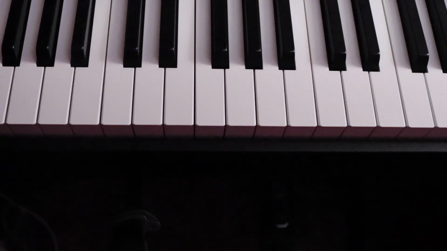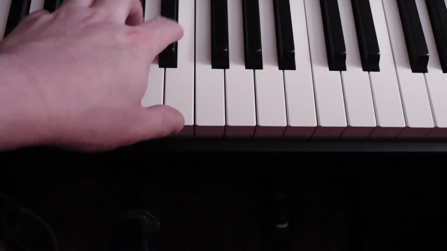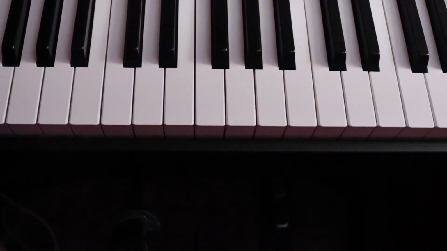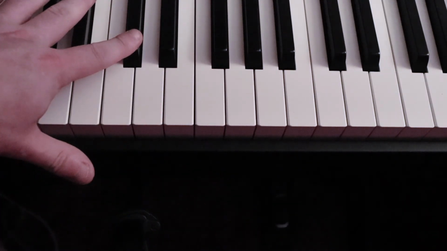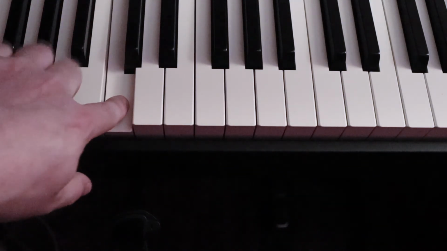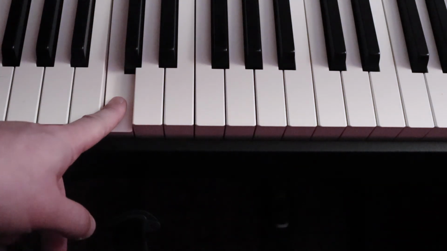First, we need to find C. So remembering what I said earlier, find the first two black keys which are together. Find the first one, then go back, and there's C.